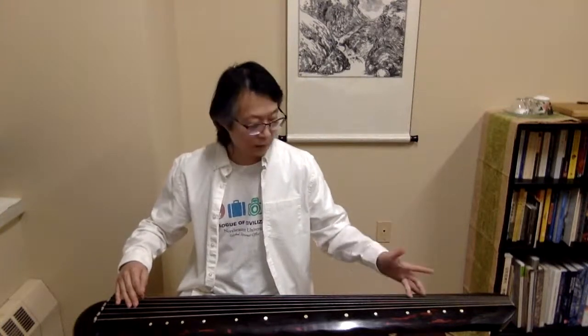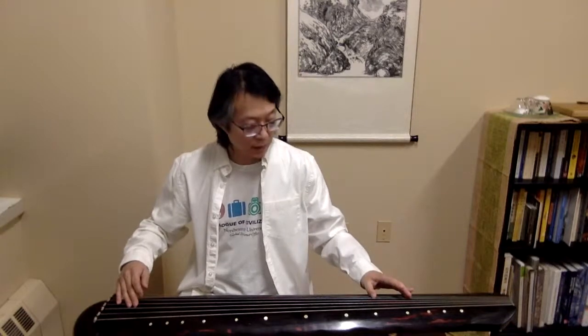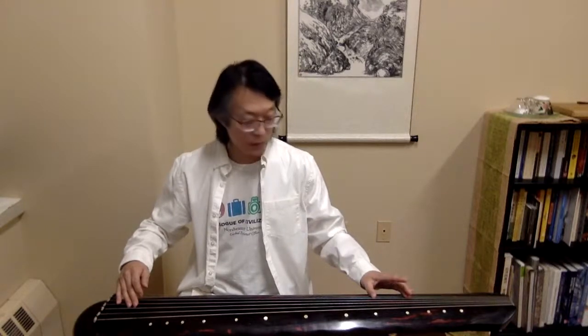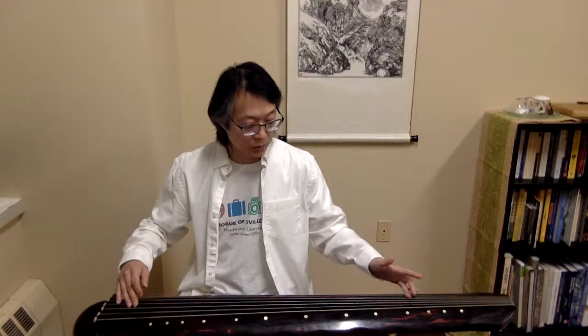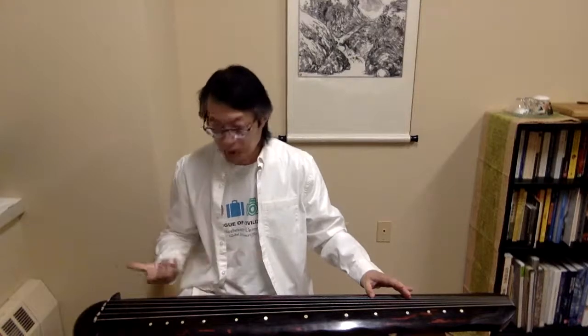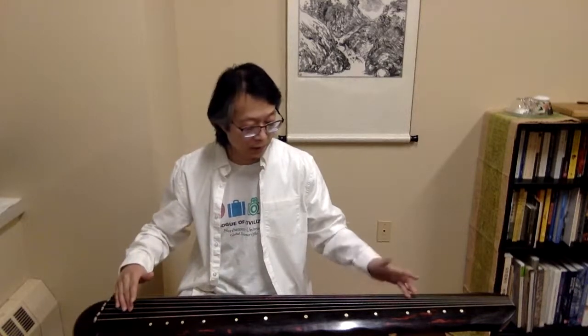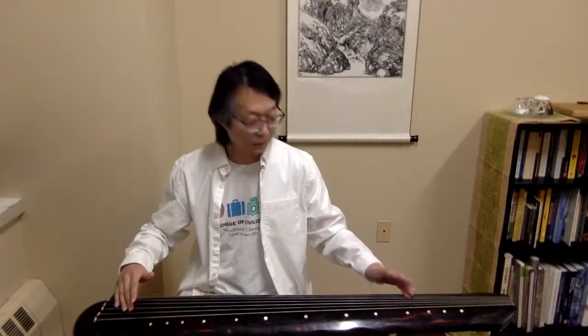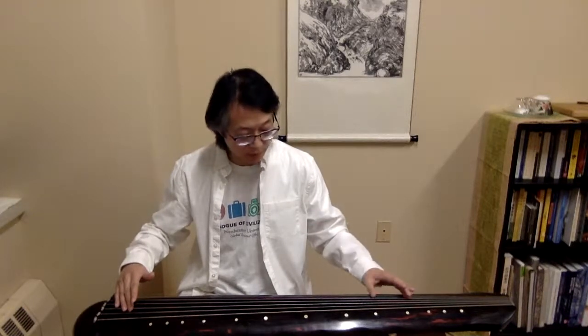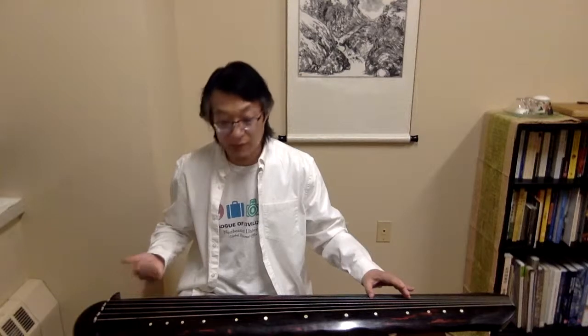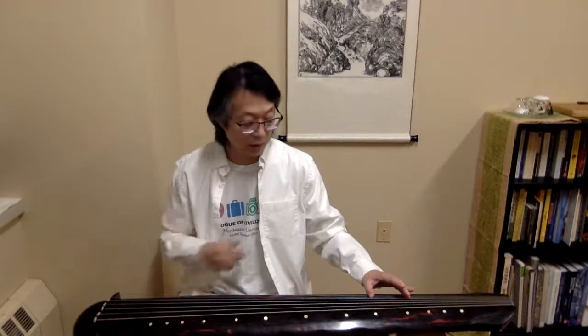Next is yan. For this yan, you need to keep your thumb on the board, right? So that the vibration continues. Some people do yan this way, and that's wrong, because as soon as you raise your thumb, the string stops vibrating on the ninth hui note, right?